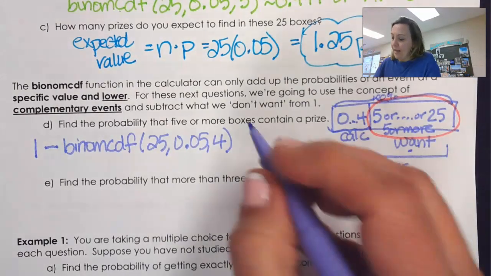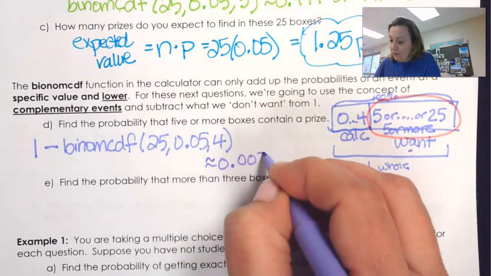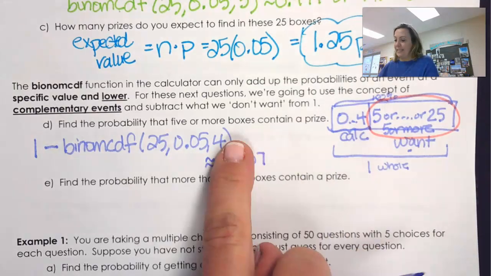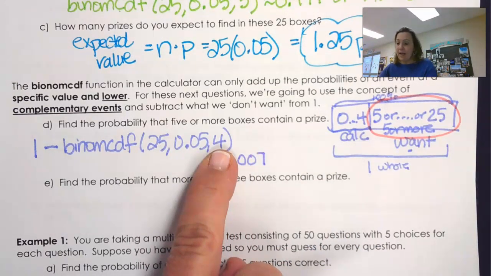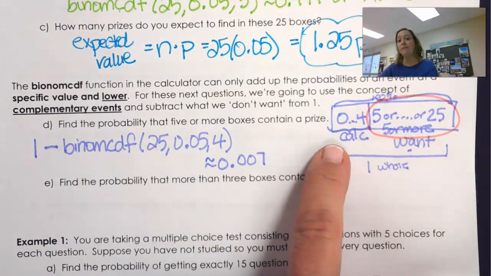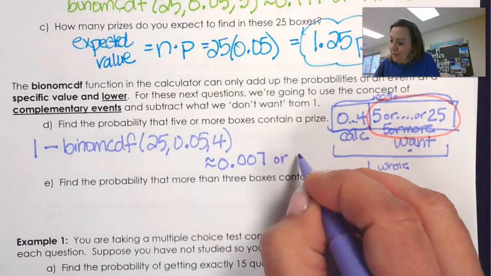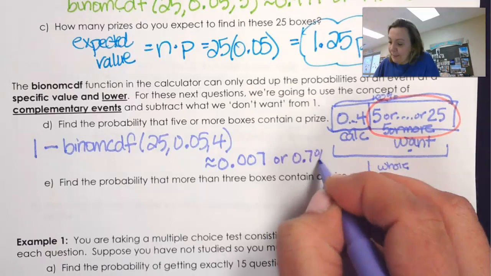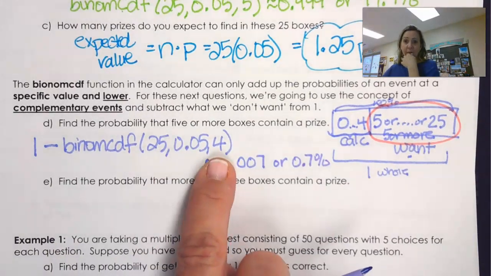Okay, and that gives me about 0.007. I would like you to notice that even though the question says 5, this number was not 5. I wanted 5 or more, so I had to subtract off 4 or less. There are just too many times that people will automatically put this number in for K, and we can't do that.